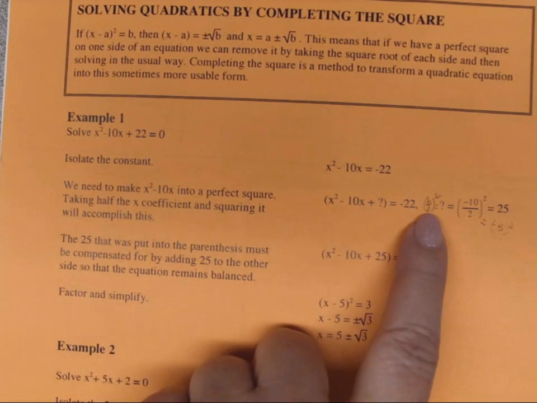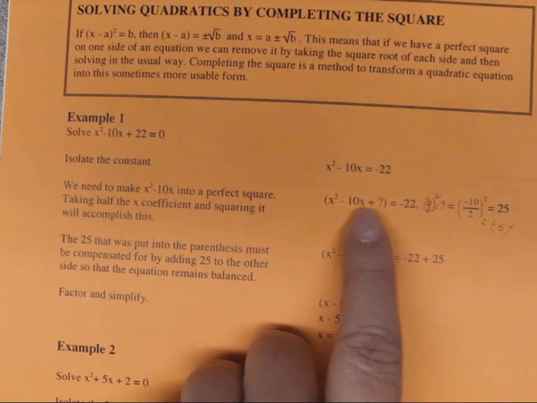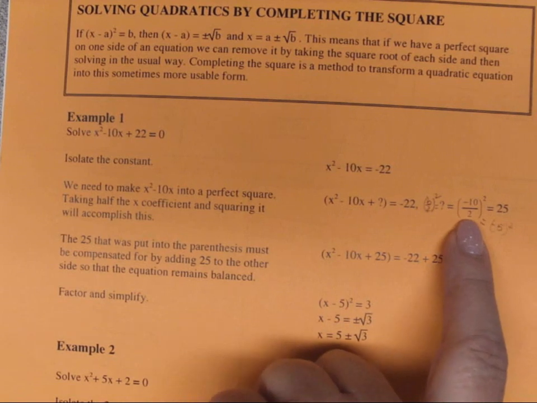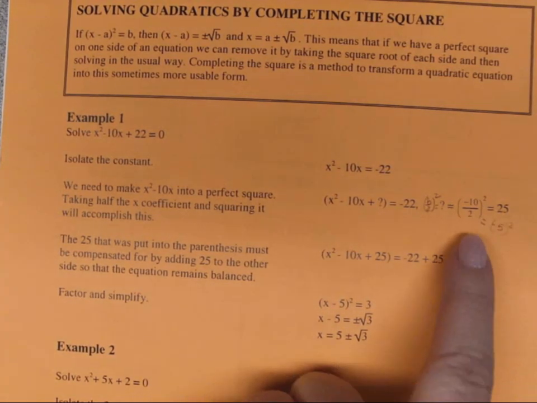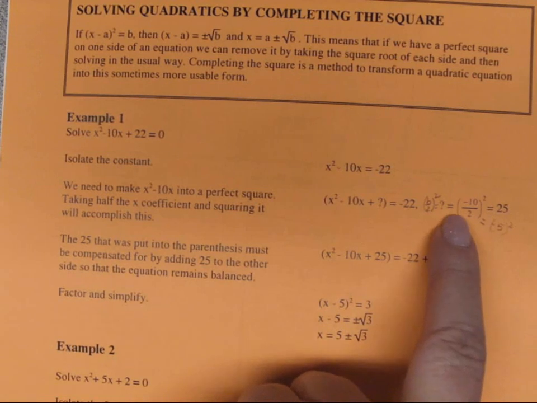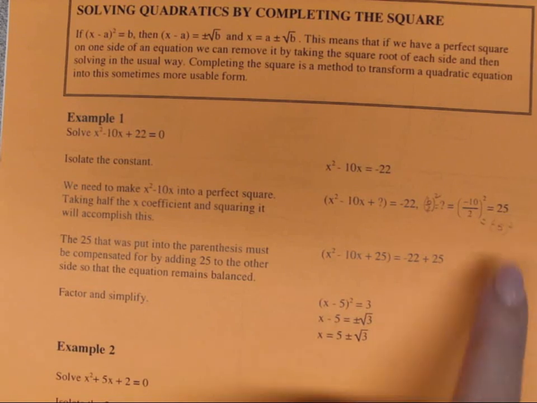So b divided by 2, and so our b is negative 10 divided by 2 is going to get us negative 10 over 2, and then we're going to square the whole thing. That will be equal to negative 5, because negative 10 divided by 2 is negative 5, and negative 5 squared is equal to 25.